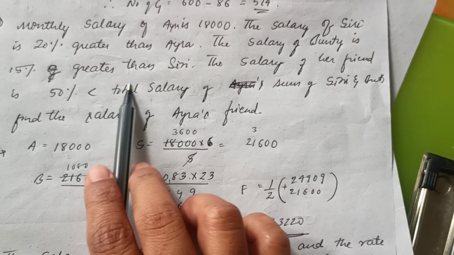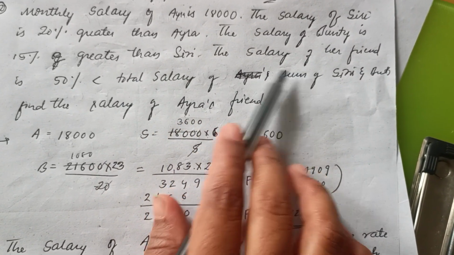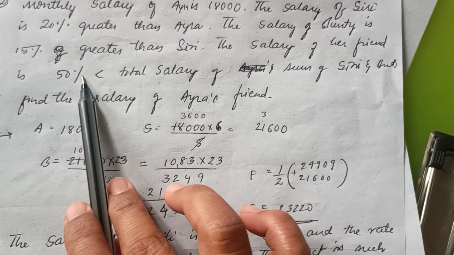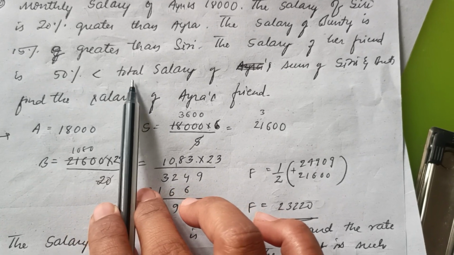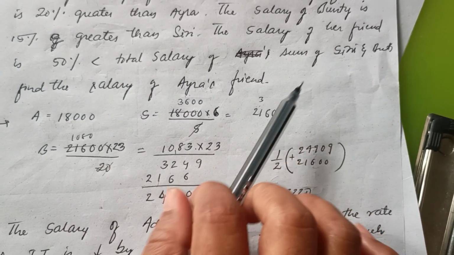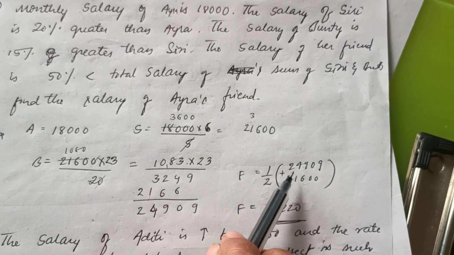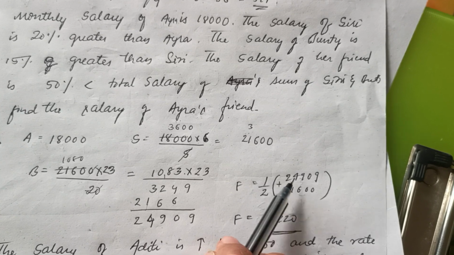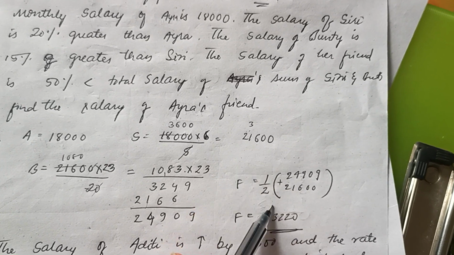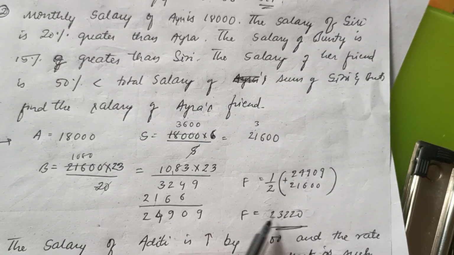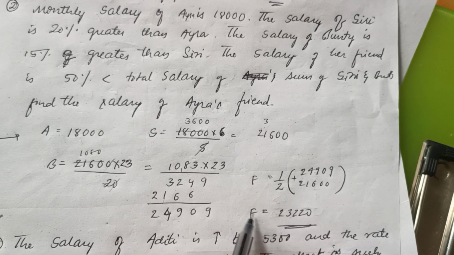Okay, and also they have mentioned that we have to calculate the salary of Ira's friend. Her salary is 50% less than the total salary of the sum of Siri's salary and Bunty's salary. We know that Bunty's salary will be 24909 and Siri's will be 21600. So if I add this and divide it by 2, I will get 23220. So this will be the salary of Ira's friend.